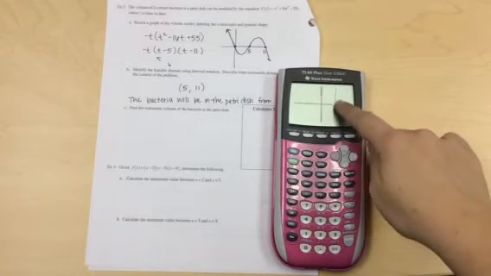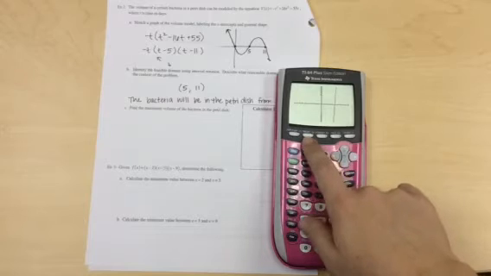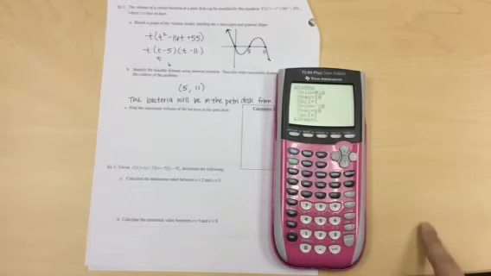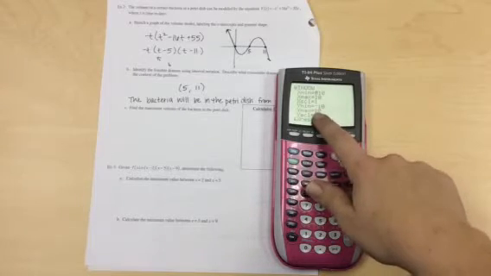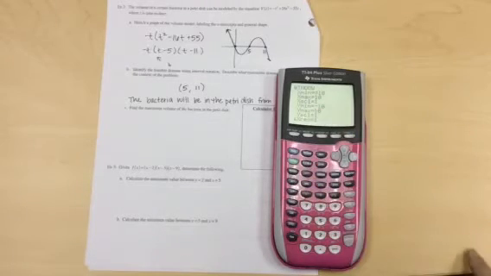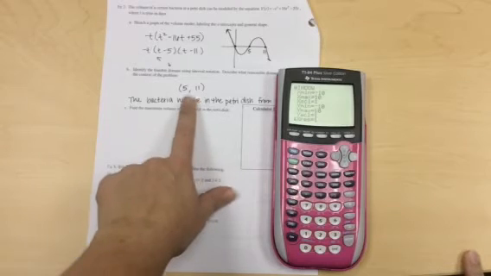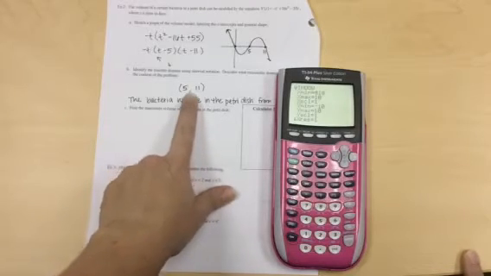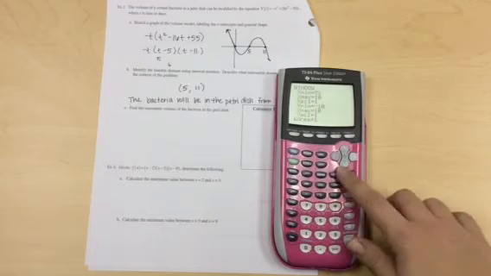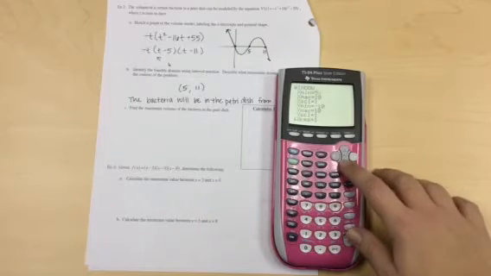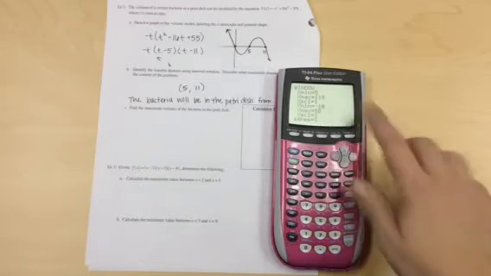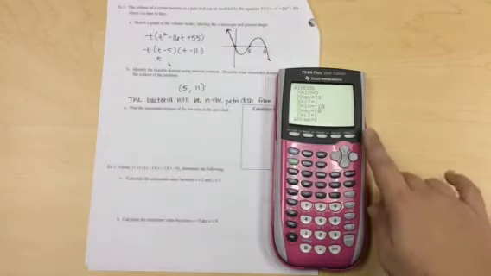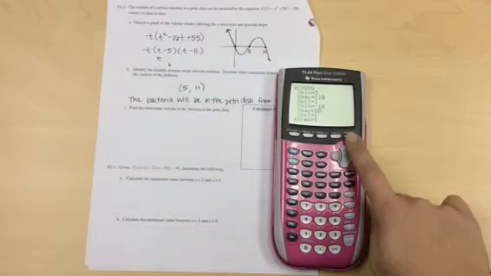So to change the window that we're looking at, we're going to click window. Right now it's going from negative 10 to 10 on the x values and negative 10 to 10 on the y values. I want to change that because we found our feasible domain to be 5 to 11. So let's type in our minimum as 5. Our maximum is 11. And we'll leave our y value because I'm not sure how high that goes. So I want to see if I can see it on my graph.